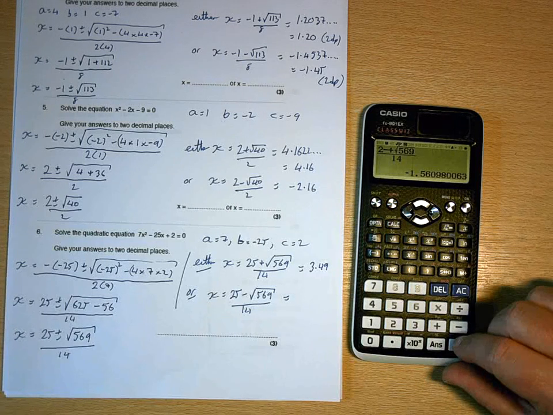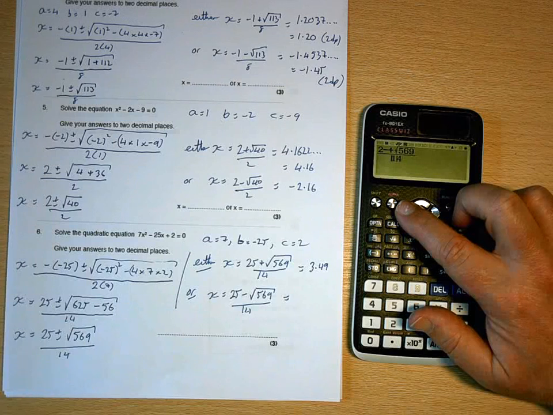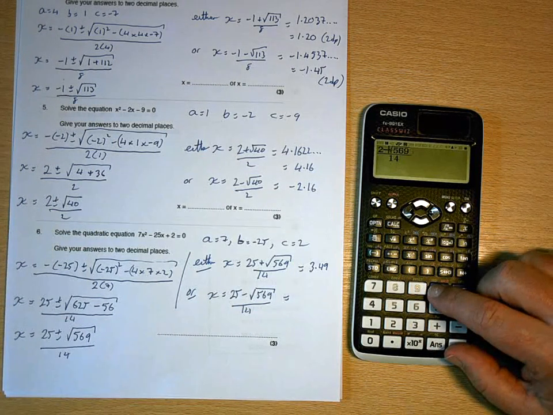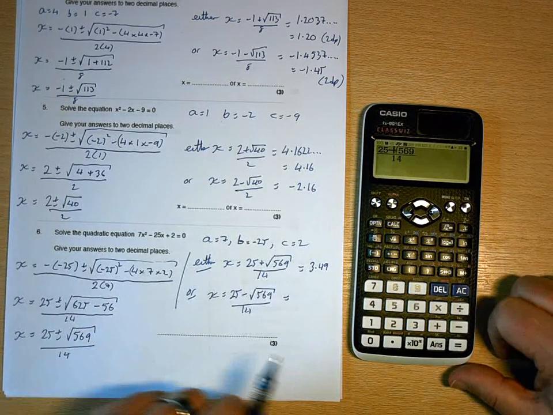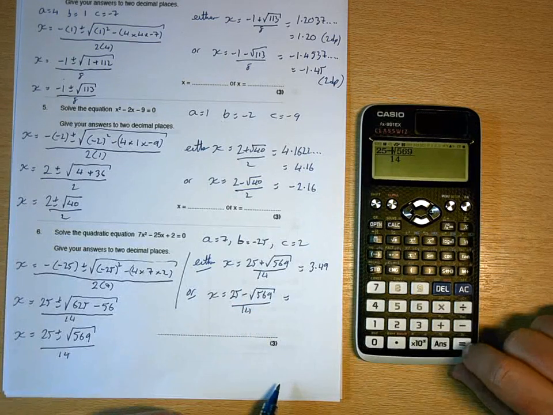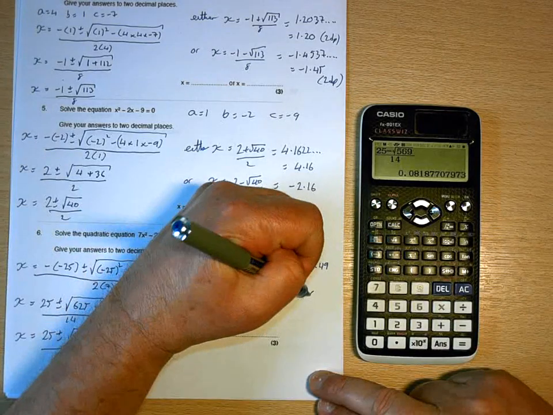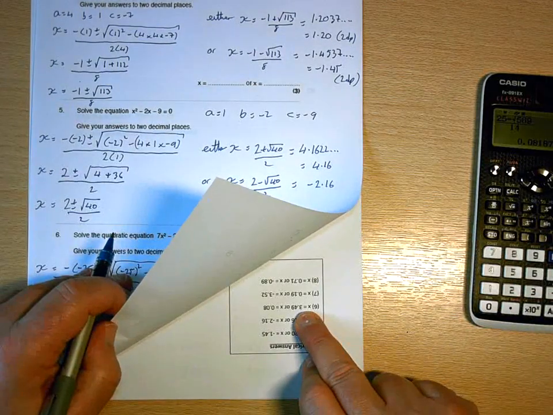I messed that up, haven't I? 569, delete 25 minus the square root of 569 over 14. Better. To 2 decimal places, 0.08. So 3.49, 0.08.